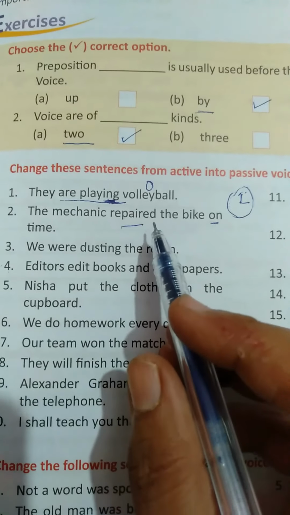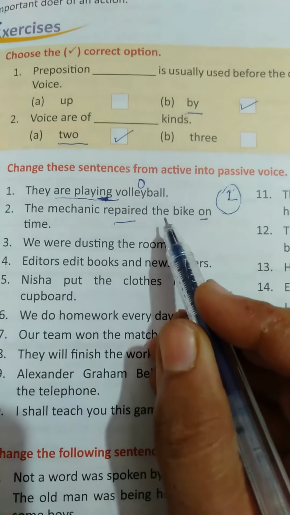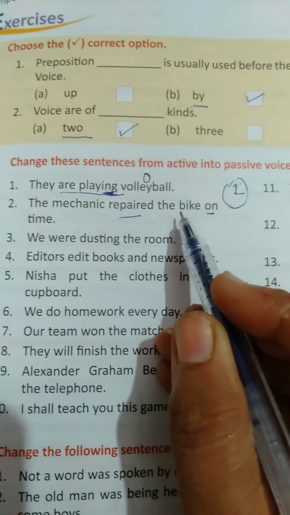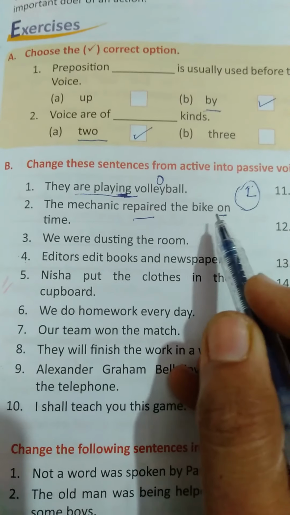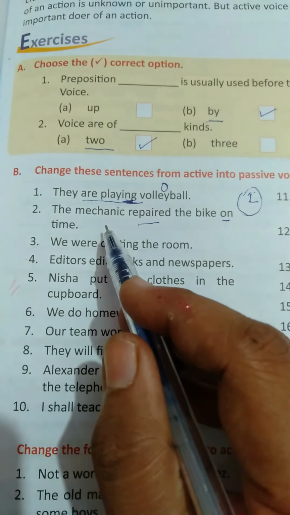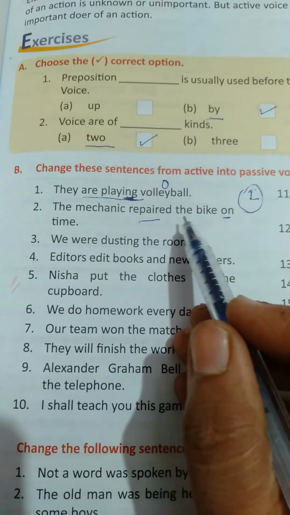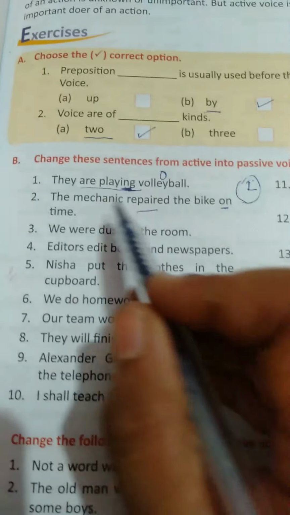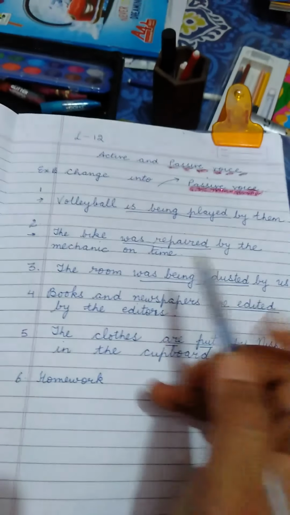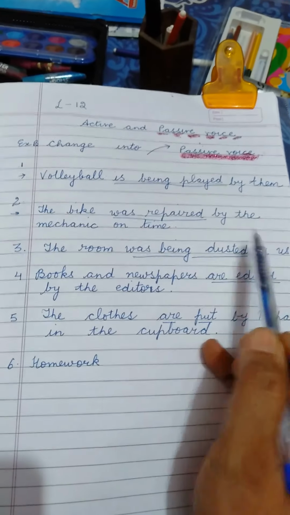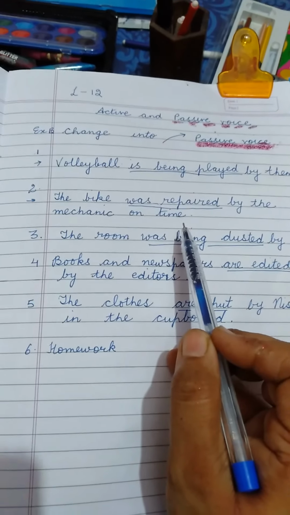The mechanic repaired the bike on time. So here the object is the bike. So this is going to be: the bike was repaired on time by the mechanic. Or this could be written as: the bike was repaired by the mechanic on time.